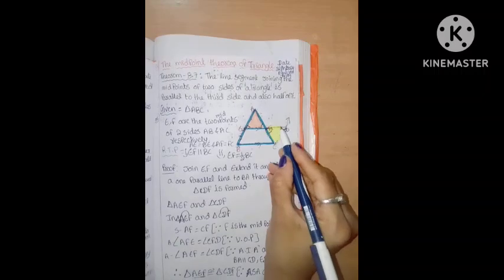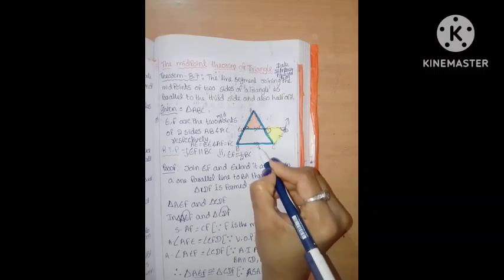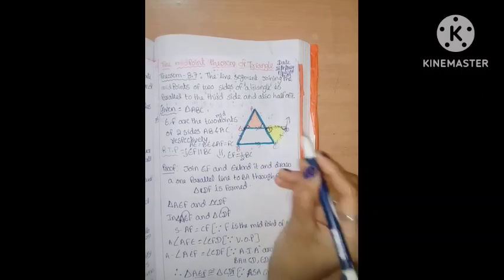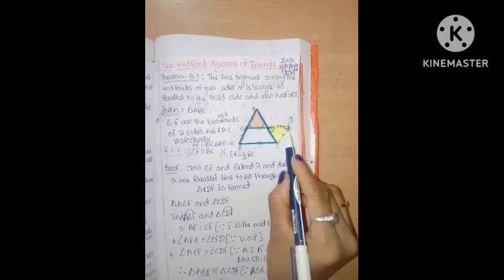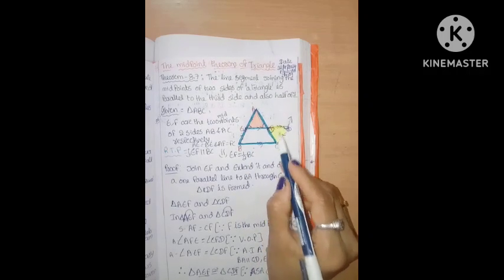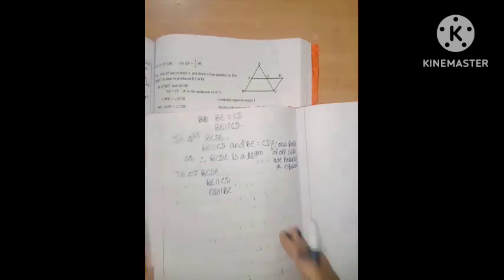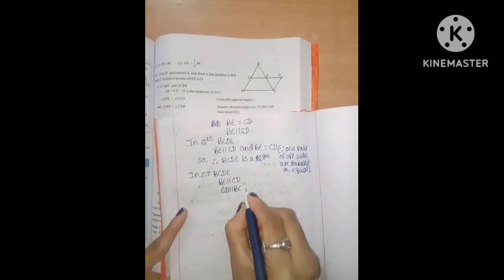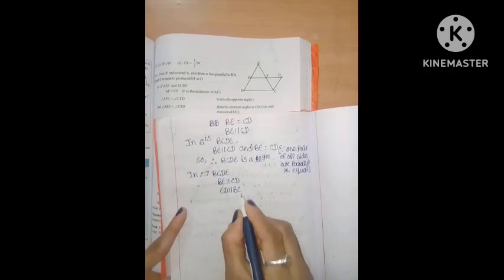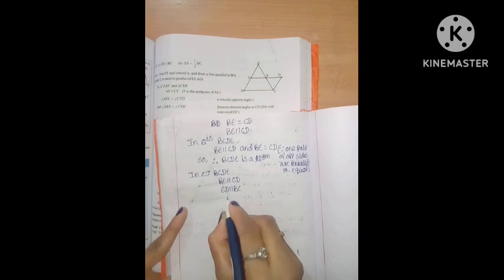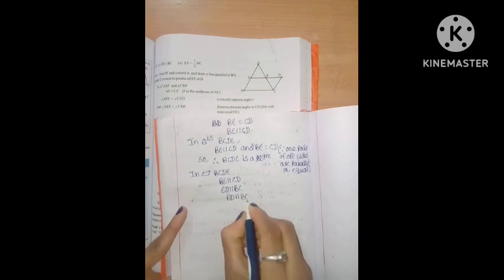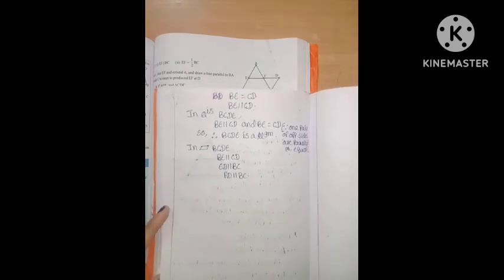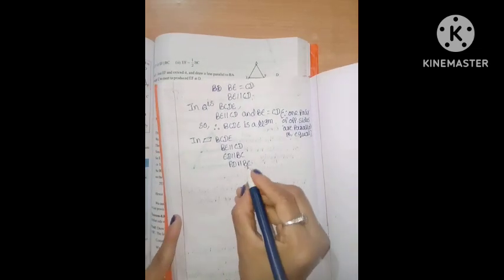And here also FD is parallel to BC. Why? Because DF is extended here, so it is parallel to BC also. That's why ED is parallel to BC and FD is parallel to BC also. Okay, are you clear? Do you understand?